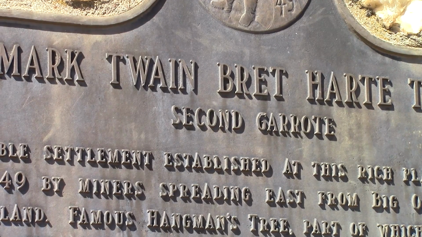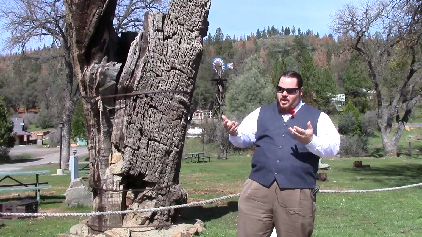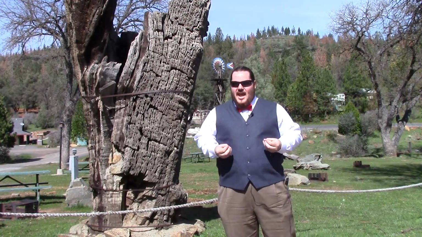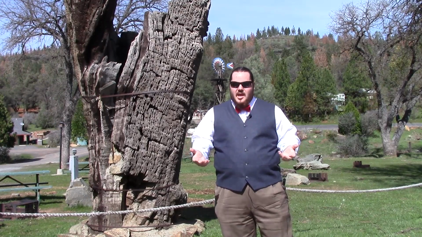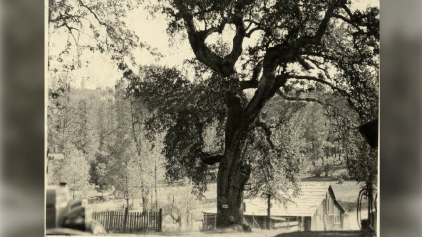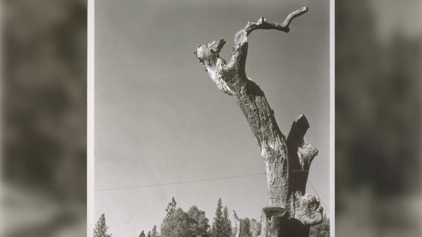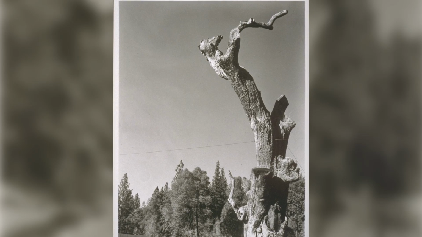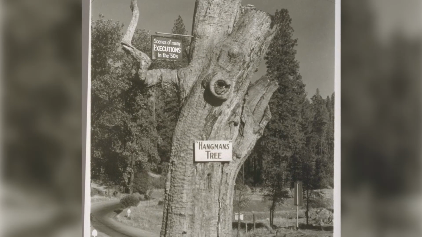Second Garrote is just down the road from First Garrote. The reason the town moved to this location was because of the many, many hangings, which is also how the town got its name. Behind me here, you'll see the remnants of the old oak tree that was used for these hangings. There are over 60 hangings in the area. Those are just the confirmed ones of people that made it to trial. That's not counting any lynch mobs or any of that.